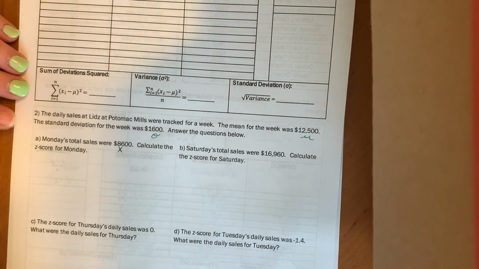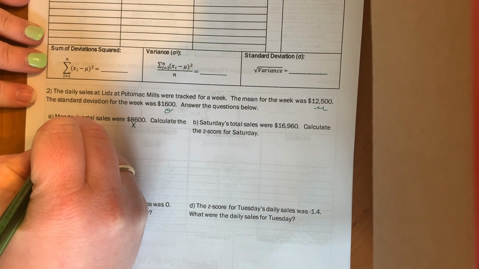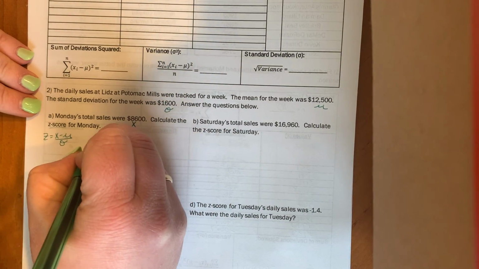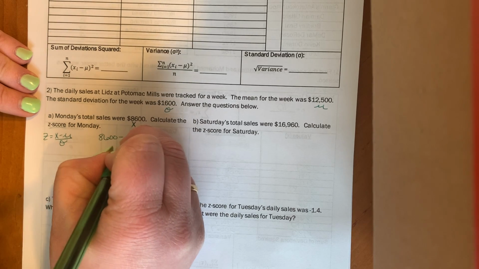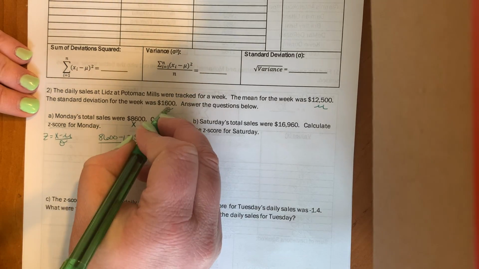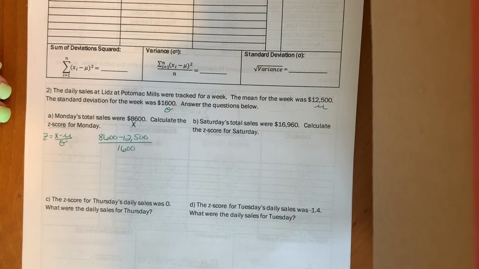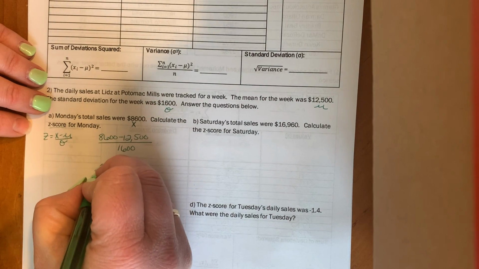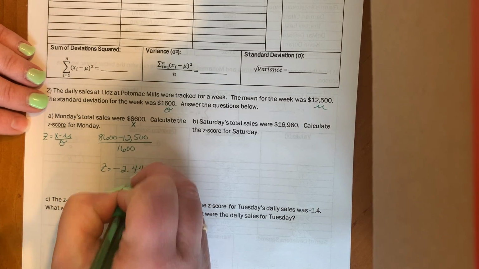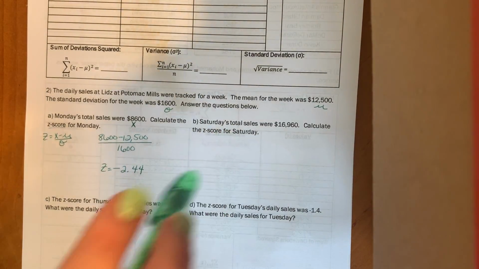Calculate the z-score. So from our z-score worksheet that you guys did earlier, the z-score formula is X minus the mean divided by the standard deviation. So X in this case was 8,600. Minus the mean in this case was 12,500. Divide that by the standard deviation, which was 1,600. Putting that into your calculator, you should get a z-score of negative 2.44. Okay, and you're going to do the same thing for part B.